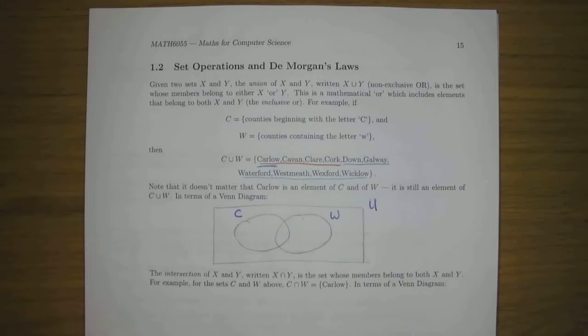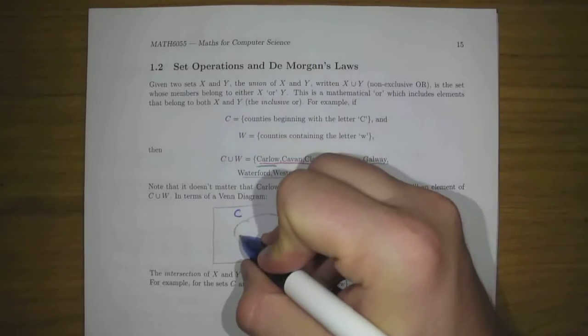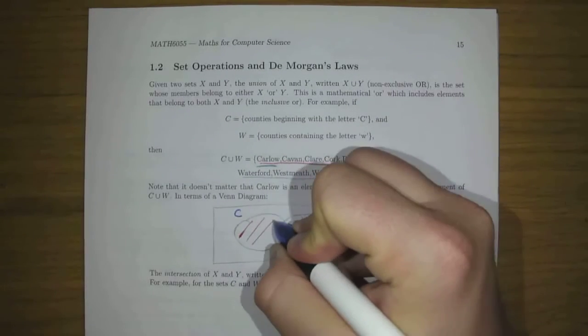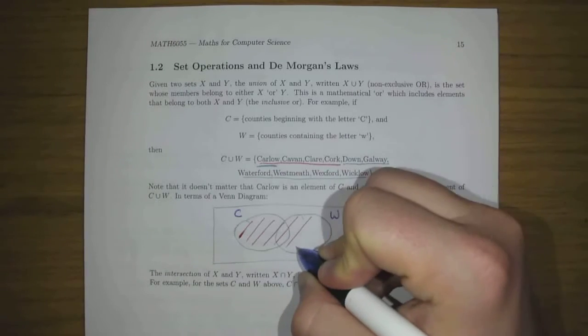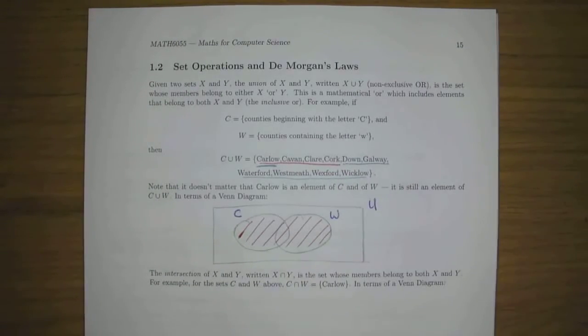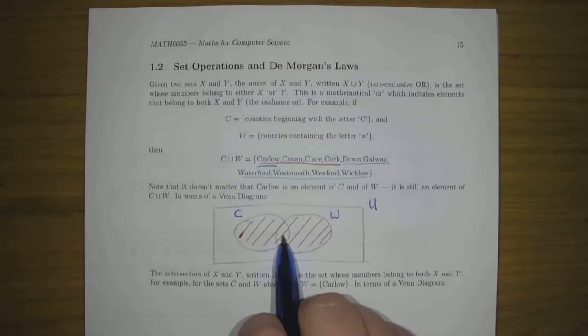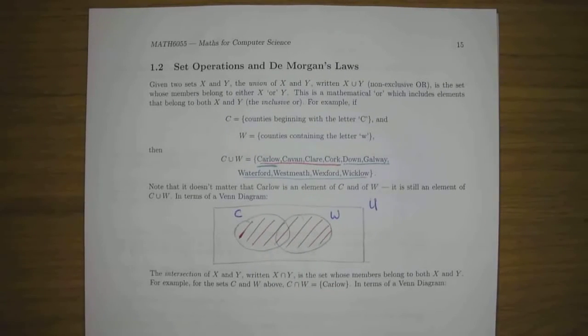So let's say this together. C union W is composed of all the elements that are in C or in W, including the things that are in C and W, which isn't here.